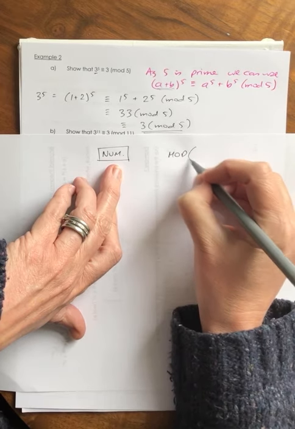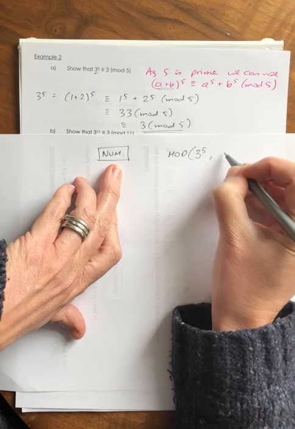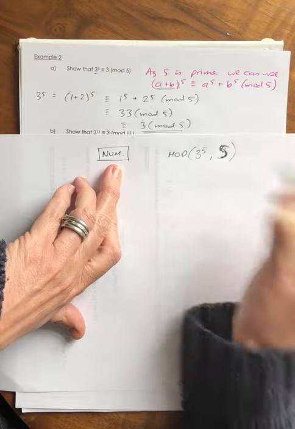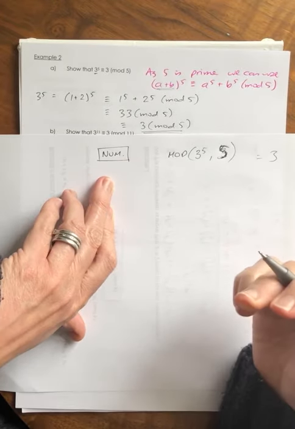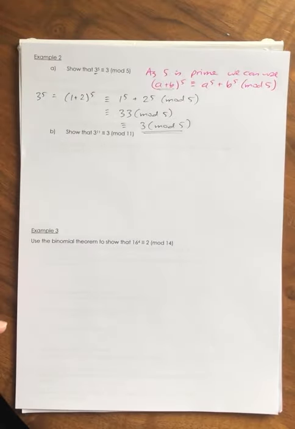You type in mod, and then I would do 3 to the power of 5, comma, mod 5. So that's what you would type in, and it would just tell you that the answer was 3. You probably have done that, and Mrs. James has shown you and remembered where it is.